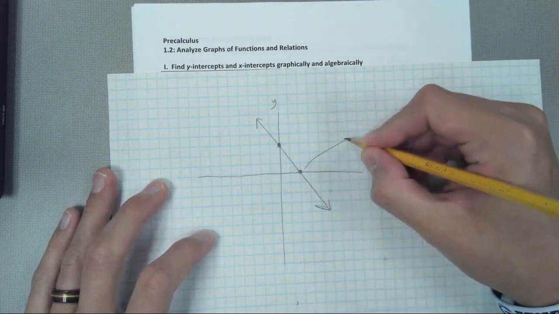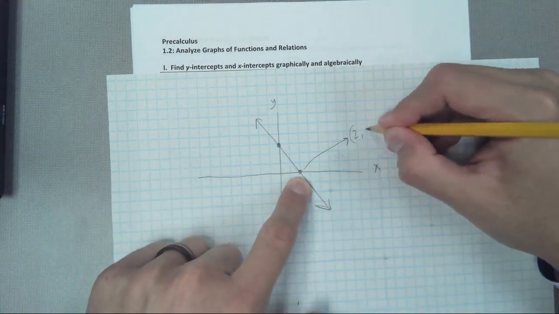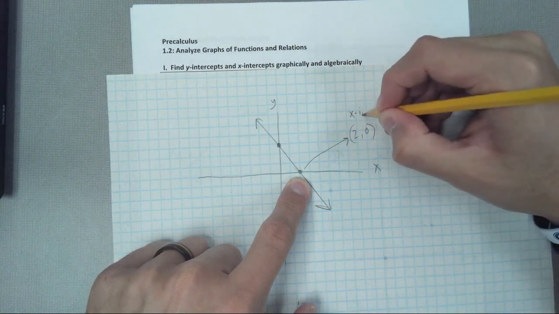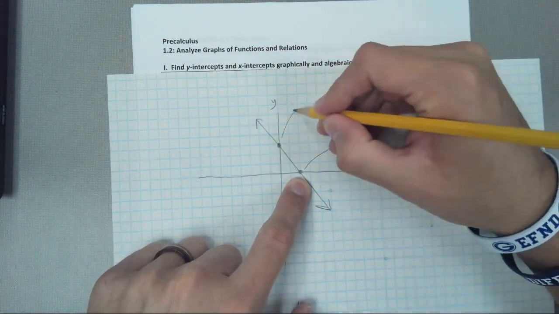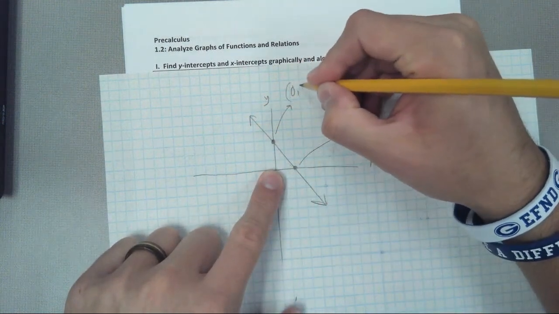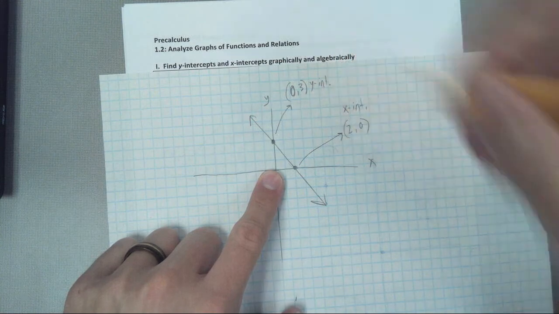Let's talk about what these coordinates are. This coordinate is (2, 0), and it is the x-intercept. And this one is the y-intercept, and its coordinates are (0, 3).